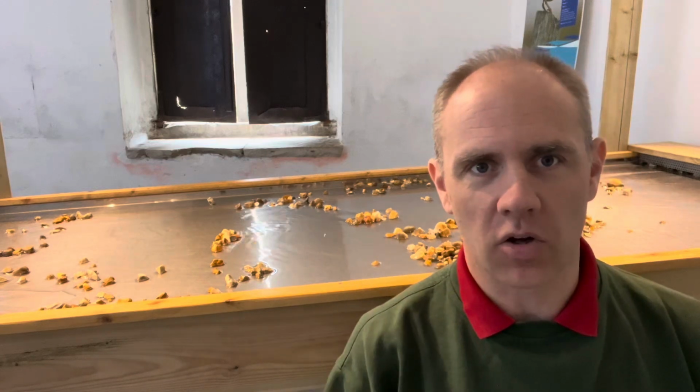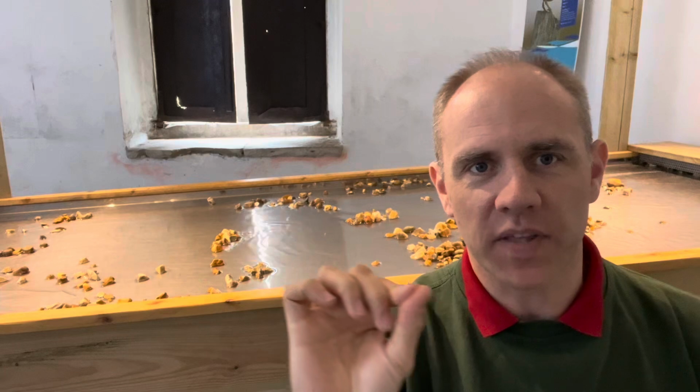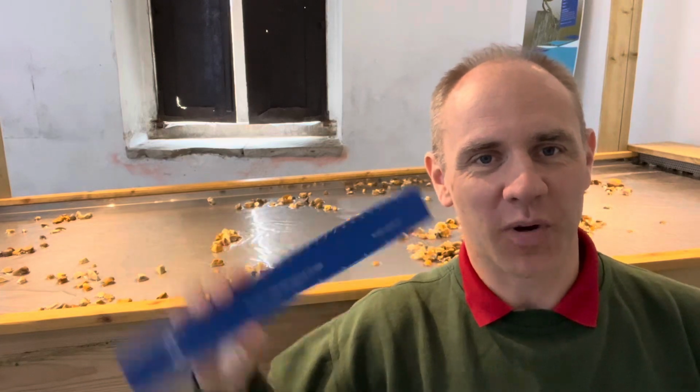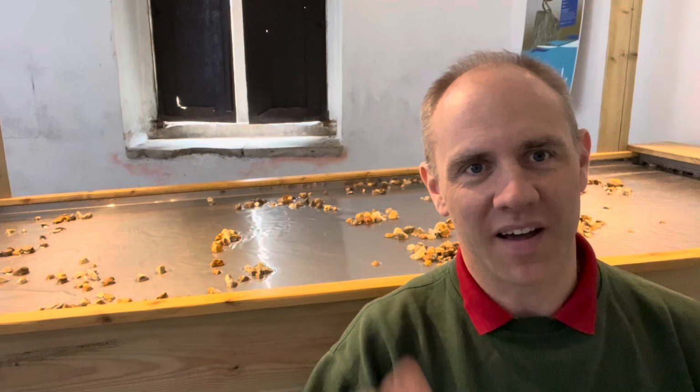The other way we can look at wave speed is simply by measuring how fast something has travelled over a set distance, which is why the good people have allowed me to use one of their rulers. So we'll do both, and we'll do the mathematics when I'm back in front of the board, and you can see exactly what's actually happened.